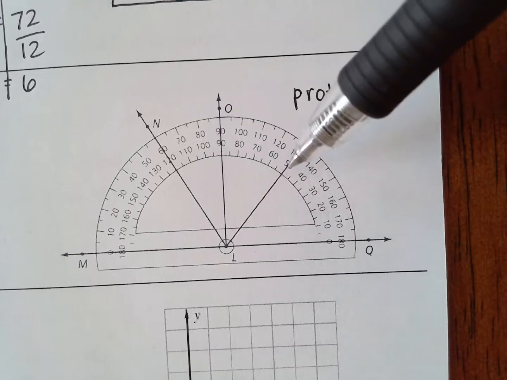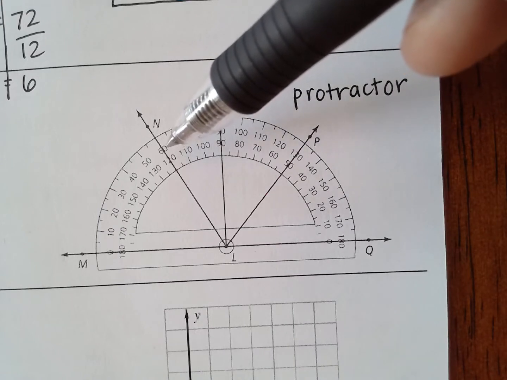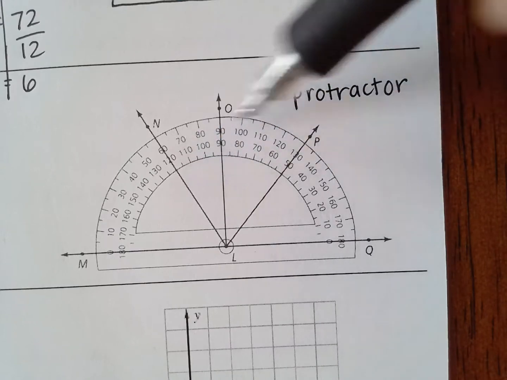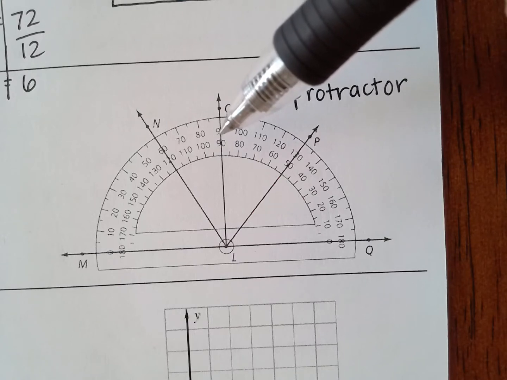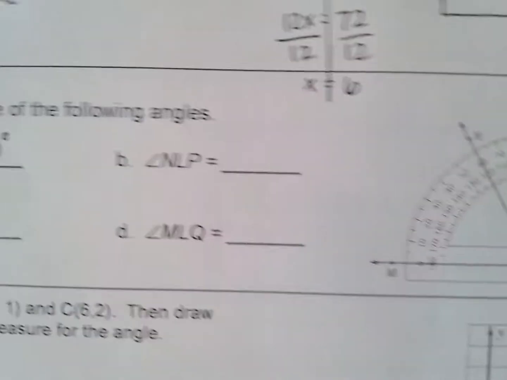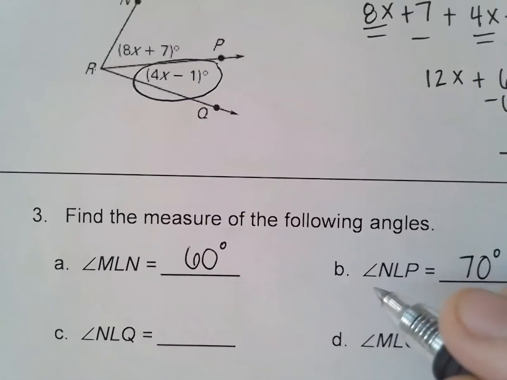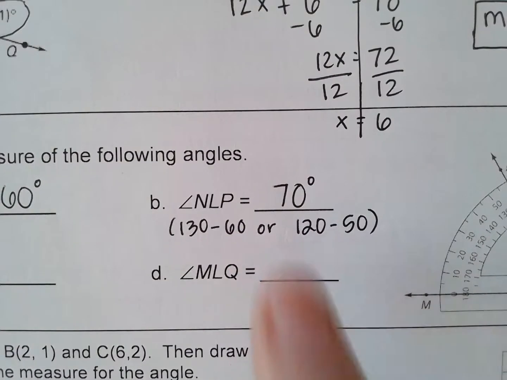You don't have to count it on the picture to figure out the answers to those questions, though. If you did 130 take away 60, you would get 70. But if you did 120 take away 50, you would also get 70. So you can subtract them to figure out the answers to those questions. Just make sure you always put the bigger number first, because you're not going to ever get a negative number with an angle, at least in this class. So for angle NLP, it's 70 degrees. And so you can get that by doing either 130 take away 60, or you can get it by doing 120 take away 50. And so just make that note on your paper so you know that it works for both of them.